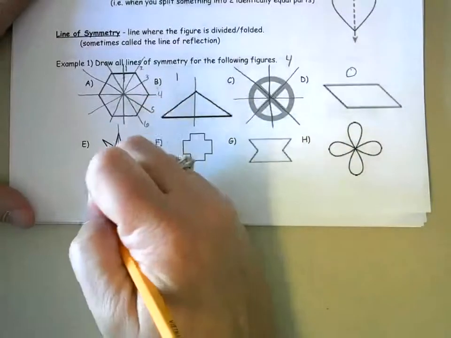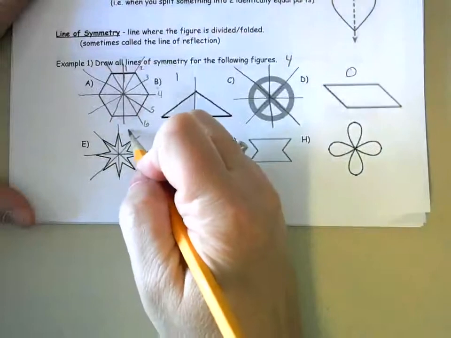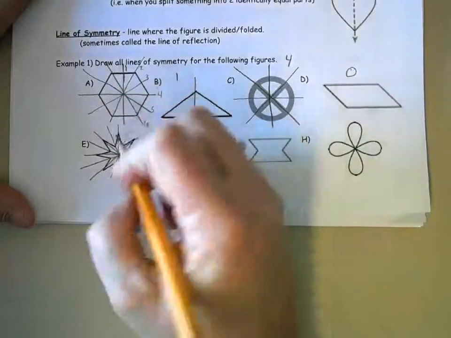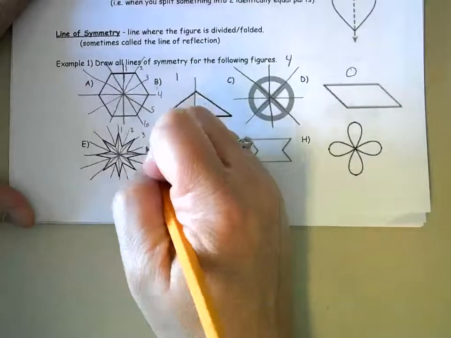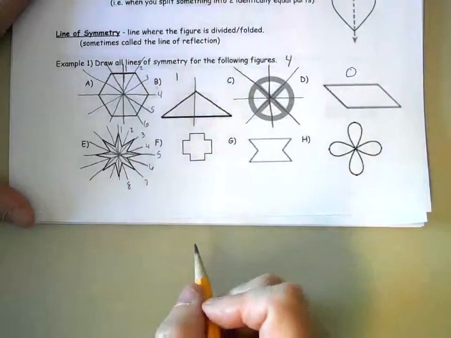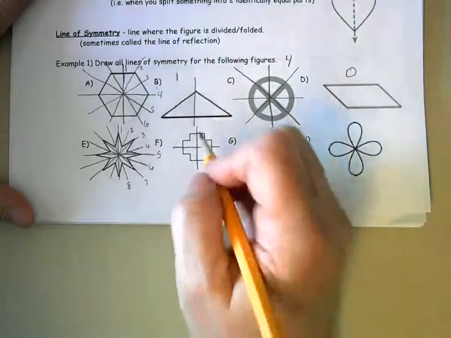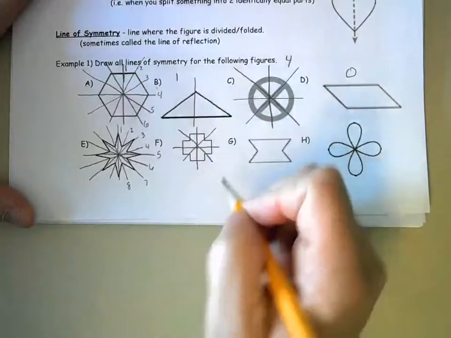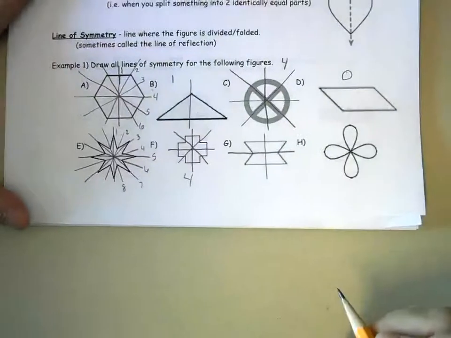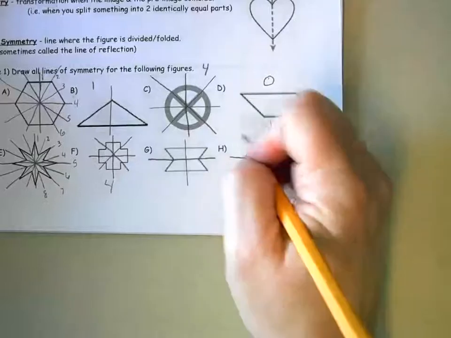Letter E, I'm going to go through the points. And then we can also go through these indented ones. I don't know what you call that. And there are 1, 2, 3, 4, 5, 6, 7, 8 lines of symmetry. Letter F, we have the horizontal and the vertical, and then the 2 diagonals for 4 lines of symmetry. G, we just have a horizontal and a diagonal. And H, again, we have 4 lines of symmetry.